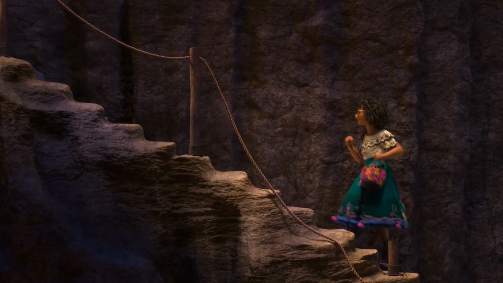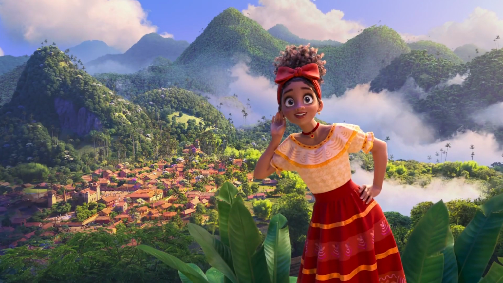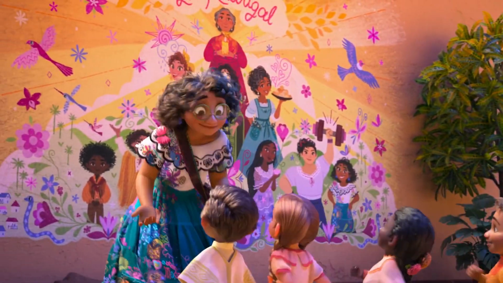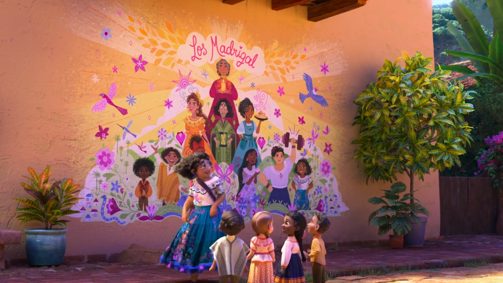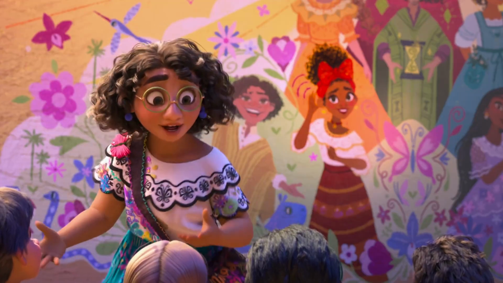The wipes as Mirabel climbs the stairs emphasize the struggle and immensity of her journey, and this crash zoom out to Dolores underpins her power of extreme hearing. With 12 characters to introduce, Encanto sometimes has to show and tell, and the transitions, alongside the music numbers, help to get that information across in an interesting way.